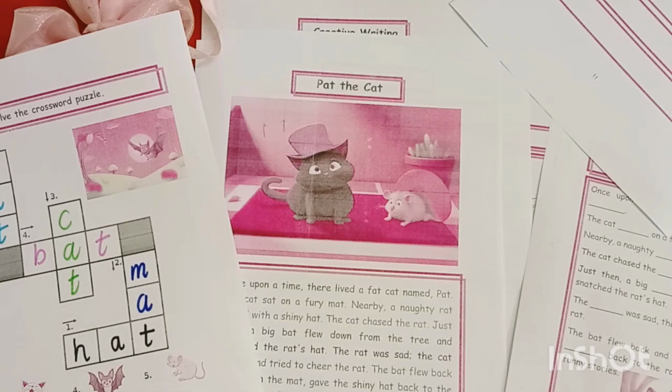Today we have focused upon the book which is actually available on Amazon KDP. You can always order from there. And these are some printed worksheets from the same book which I have used.